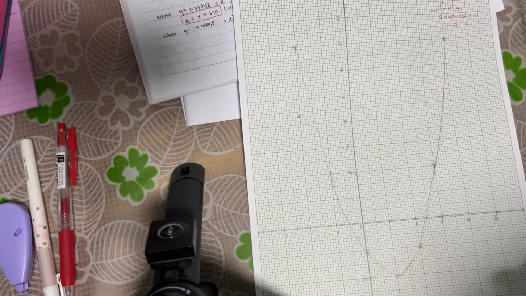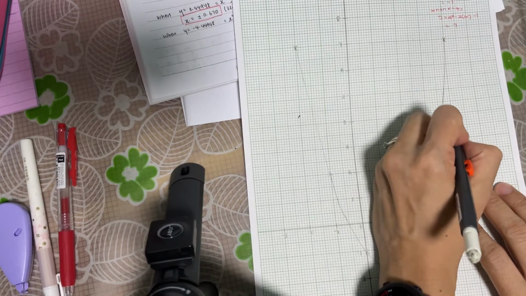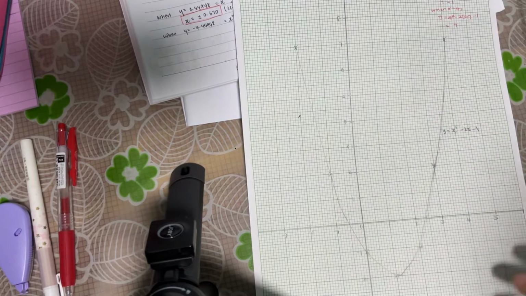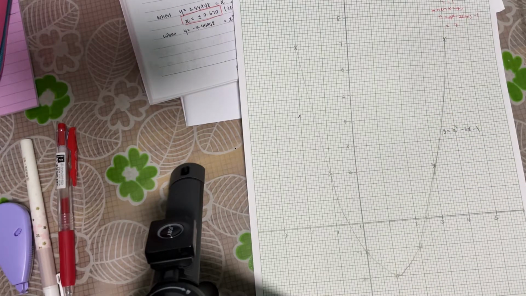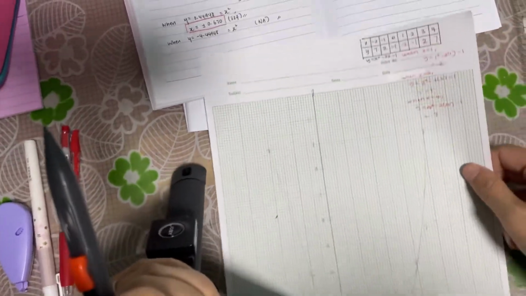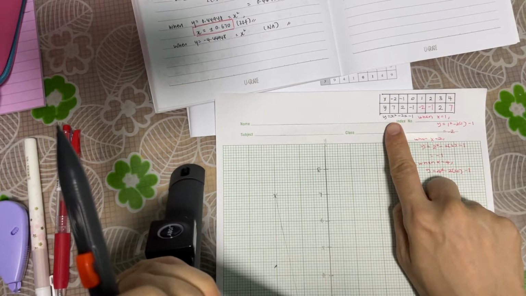And what I'm going to do next is that I'm going to label the curve. y equals to x squared minus 2x minus 1. Okay, don't forget to label all the time. So part 3 says, hence solve the equation for x squared minus 2x minus 1 equals to 0.